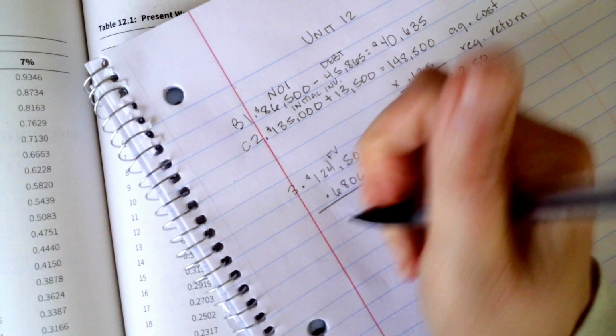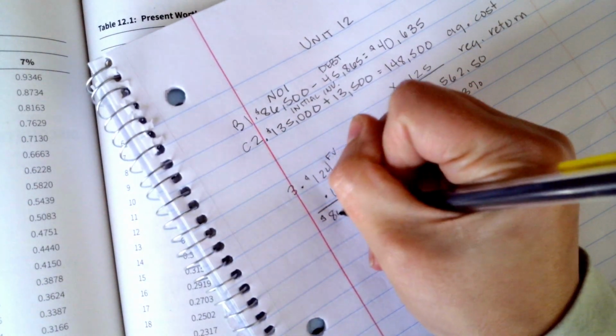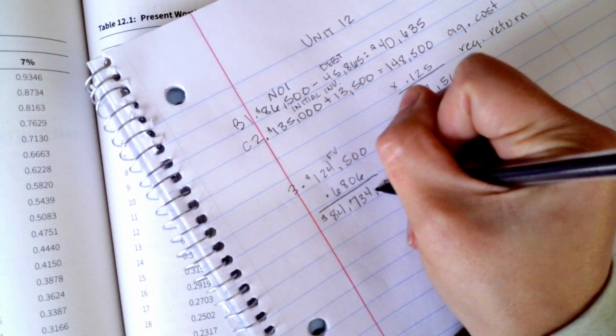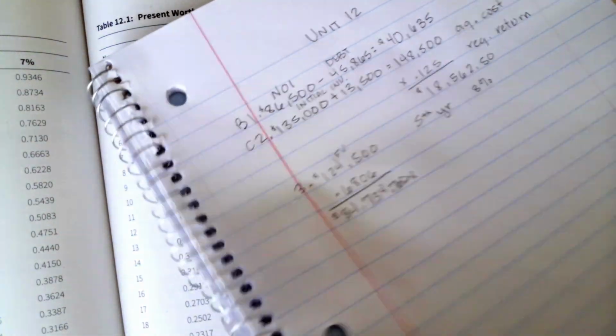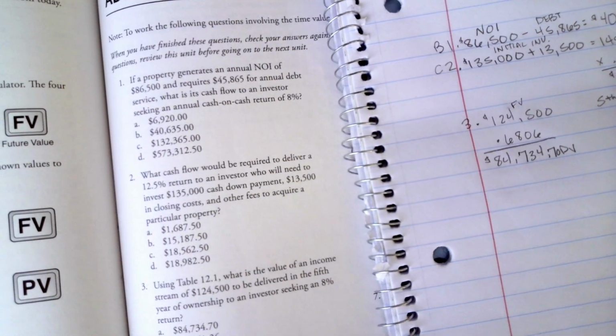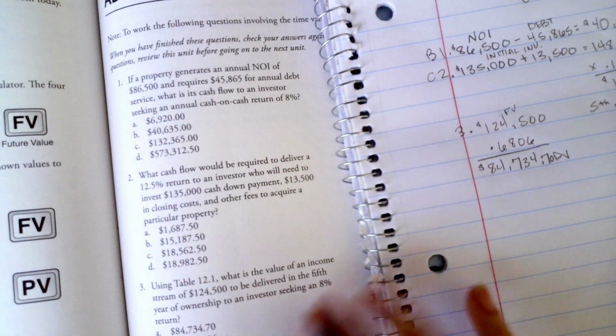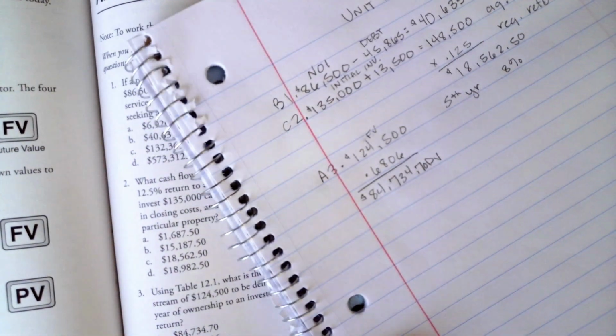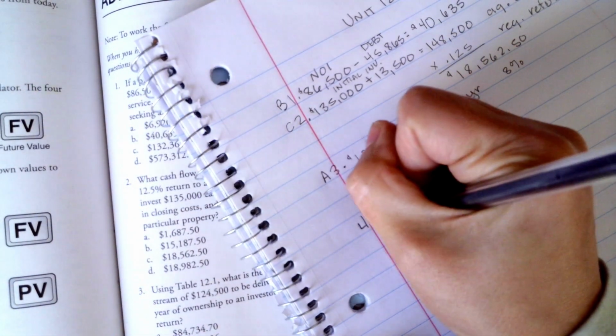When we multiply that out, it is $84,734.70. So the value of that income stream is A. Number 4.